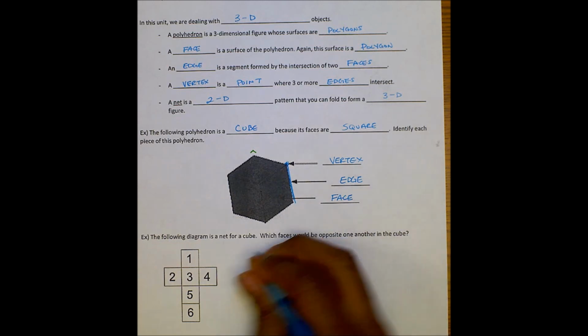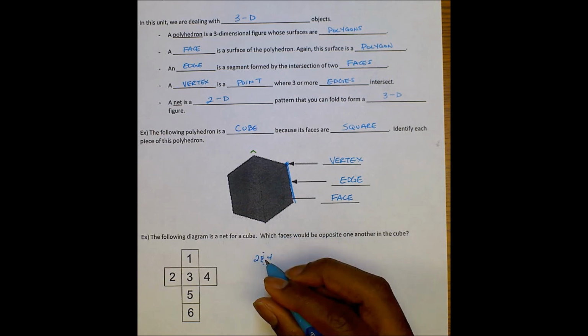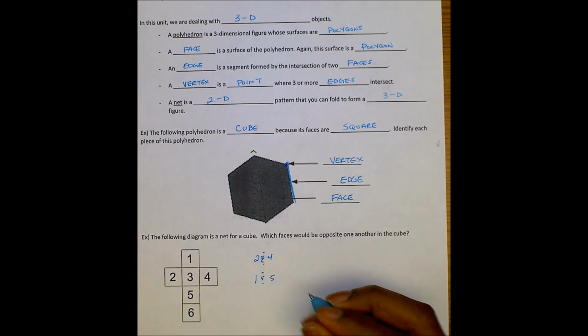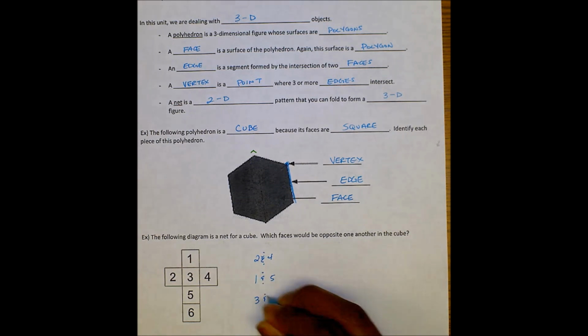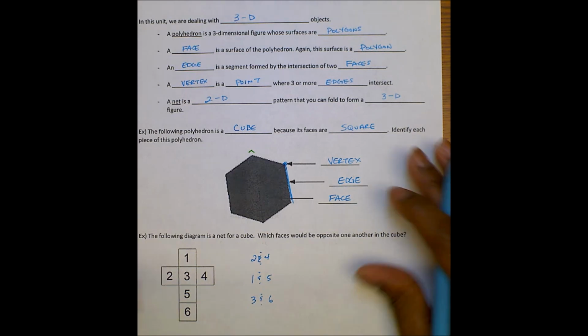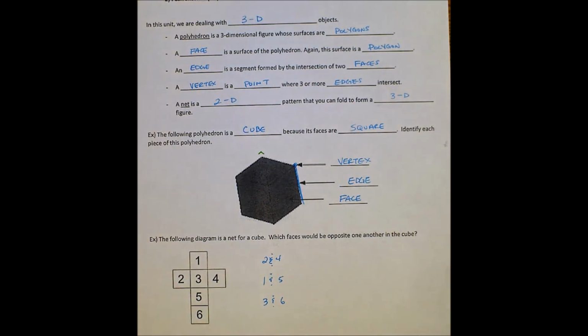Okay, so I can see that 2 and 4 would be opposite of each other. 1 and 5 would be opposite of each other. 3 and 6 would be opposite of each other. Kind of difficult sometimes for people to visualize those, but that is a skill that you can practice during this chapter. Okay. All right, flip it to the back.